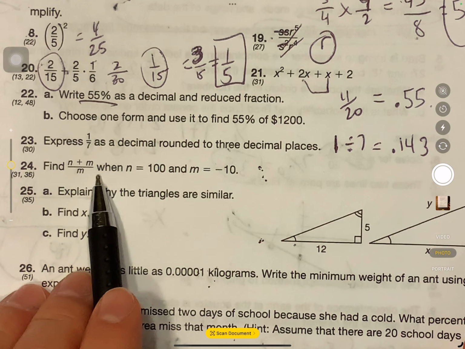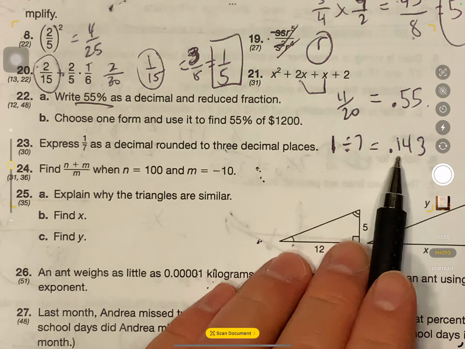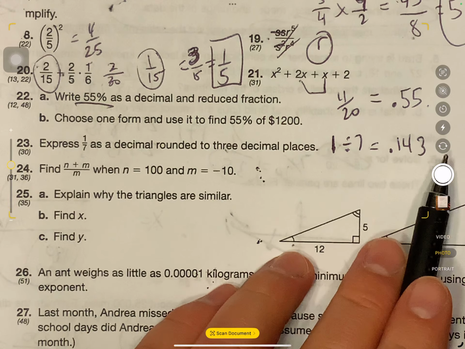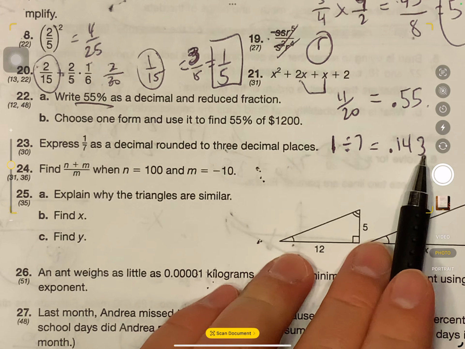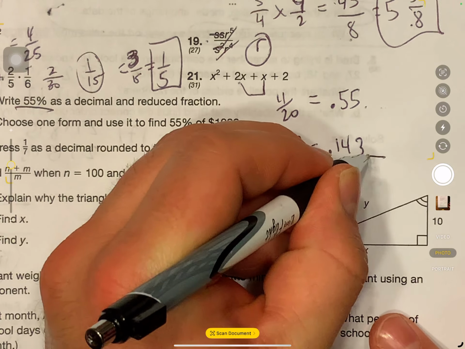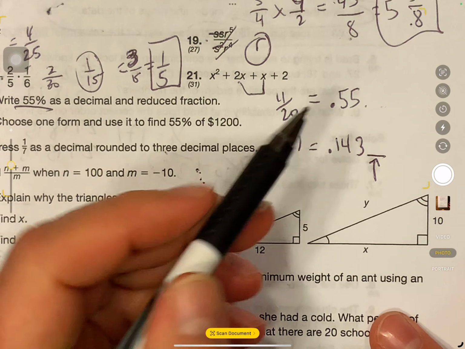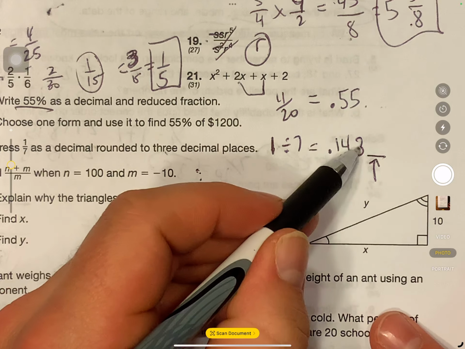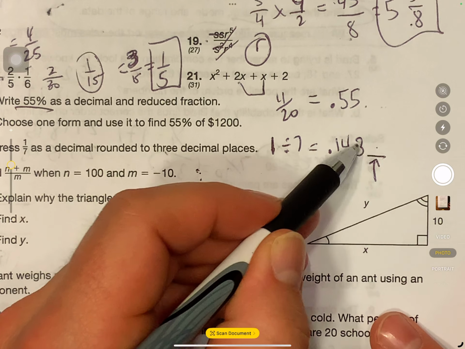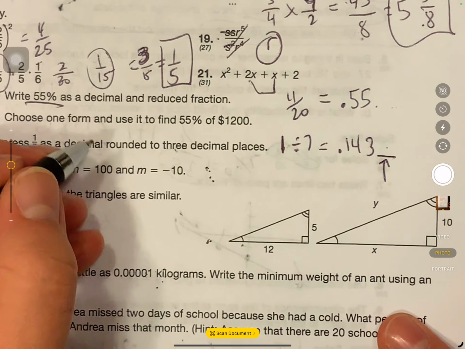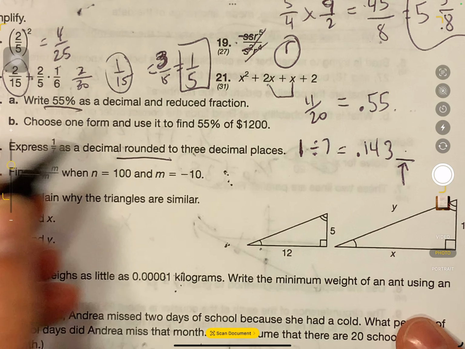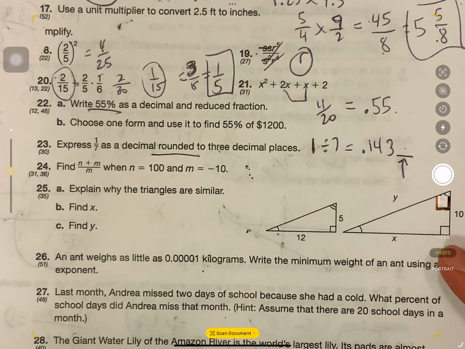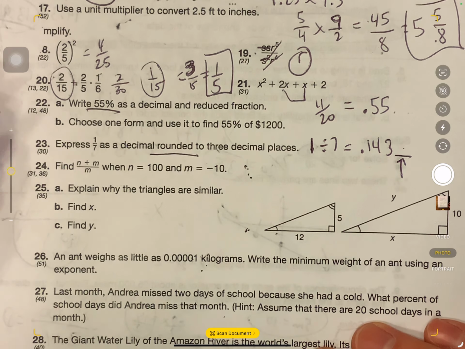And you might be thinking, well, it's actually 0.142. But you have to look at the next number behind the 2. Whatever that number is is going to push this number. So if this was 2, but the next number was 9, the 9 would push the 2 to a 3. So it's asking for a rounded answer, and that's how you round. Or you can just trust me and put 0.143. Your guess, it's up to you.